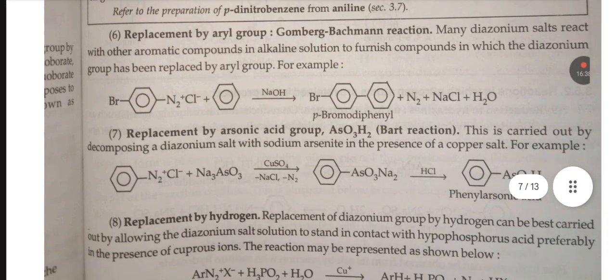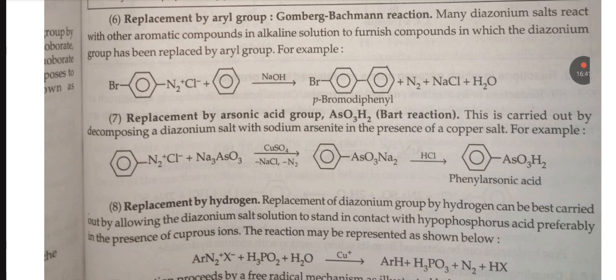Gomberg-Bachmann reaction. Many diazonium salts react with other aromatic compounds in alkali solution to furnish compounds in which the diazonium group has been replaced by aryl group. For example, the example is given. Replacement by arsonic acid group, AsO3H2, Bart reaction. This is carried out by decomposing a diazonium salt with sodium arsenite in the presence of copper salt.